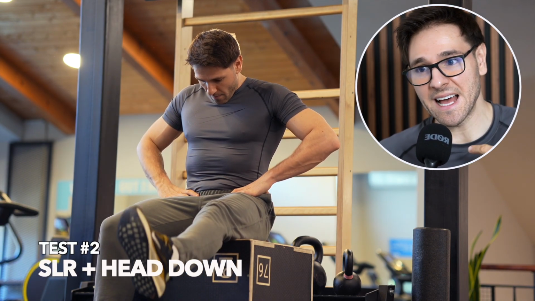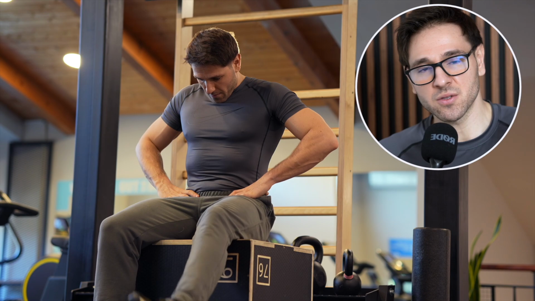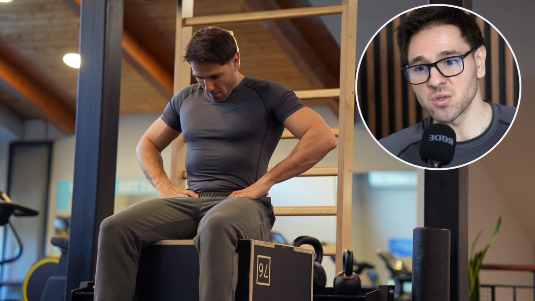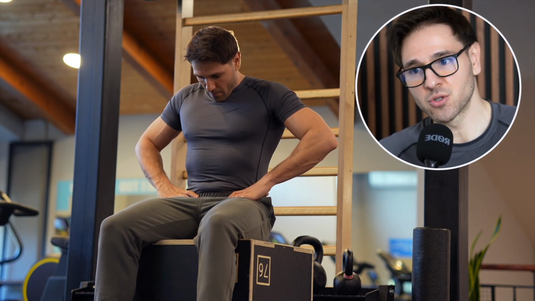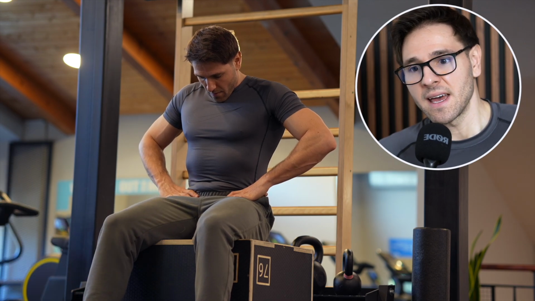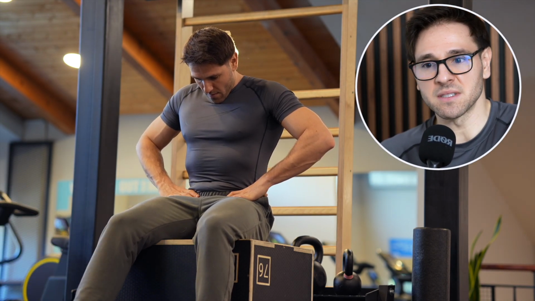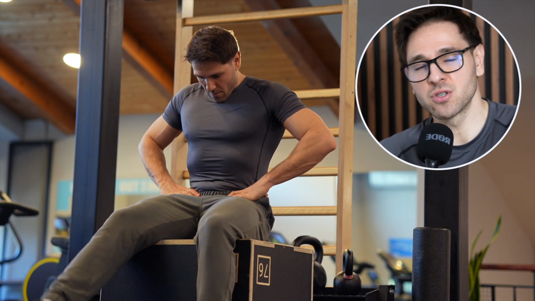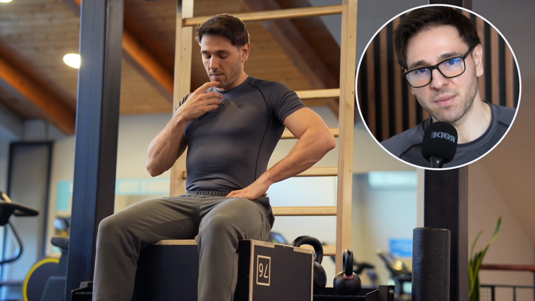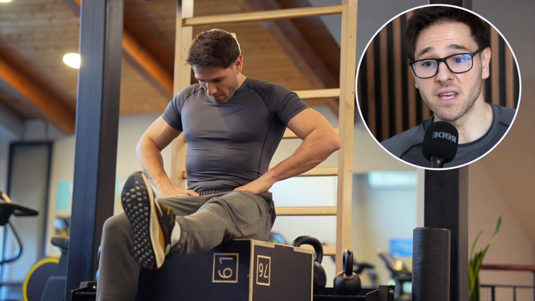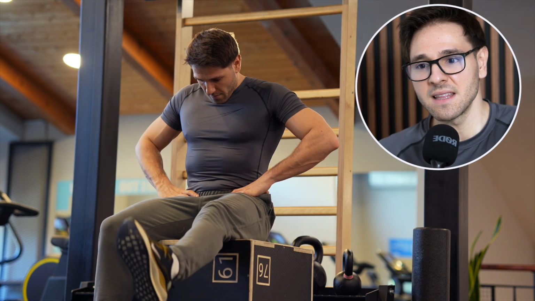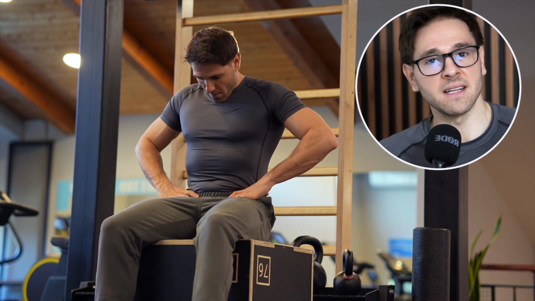The second test is going to include the head position, because now when the head goes down, we're putting a stretch on the sciatic nerve. And when you're raising the leg up, that's stretching it even further from the other way. And again, you're looking for exactly the same symptoms. Sharp shooting pain at the center of your spine is what we're looking for here. And if you don't have that, then you're one step closer to eliminating sciatica.